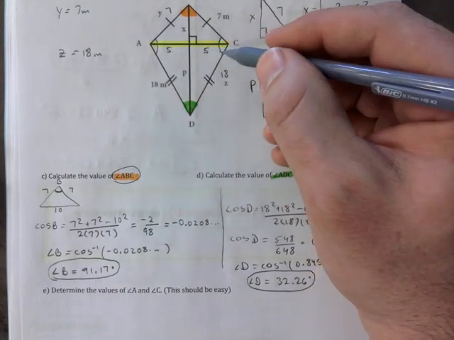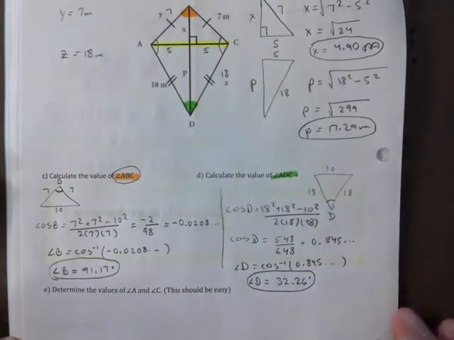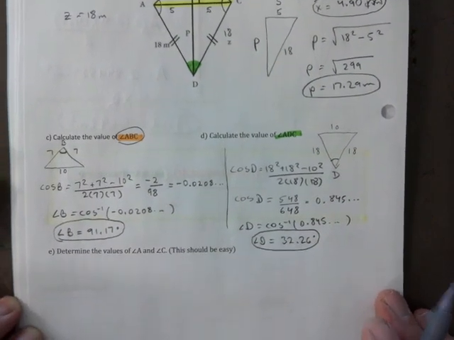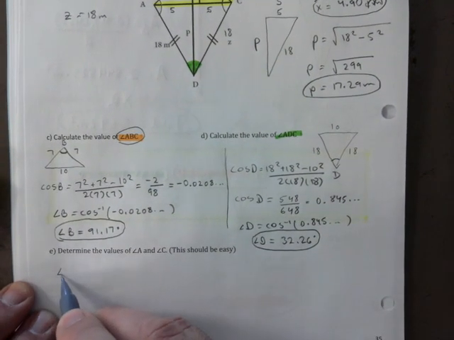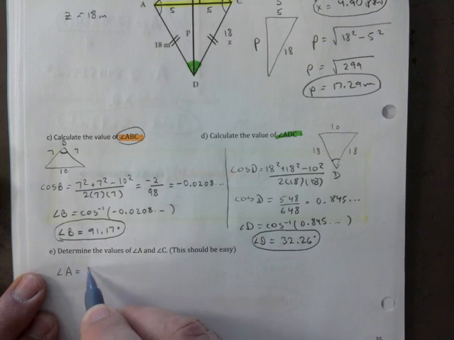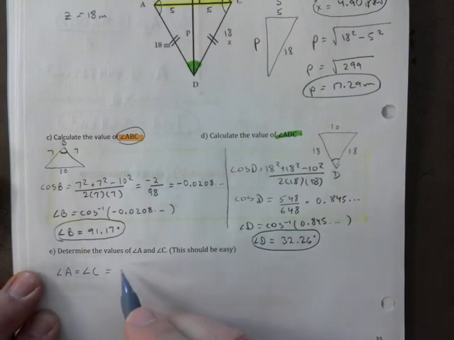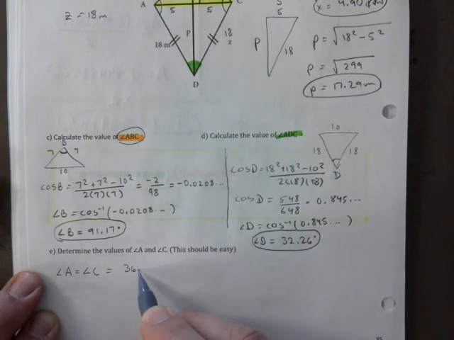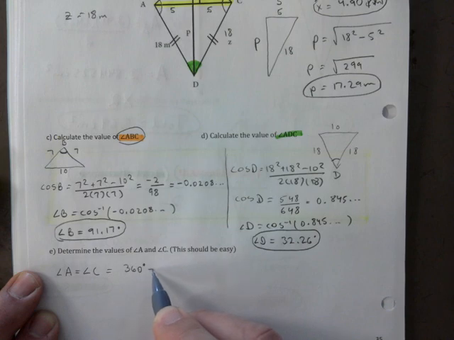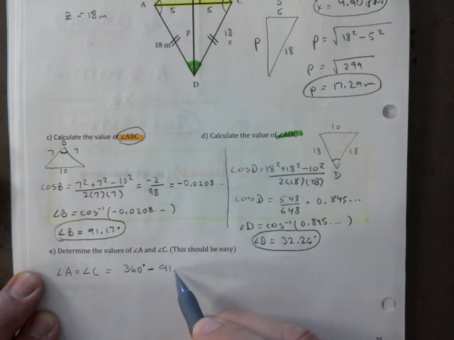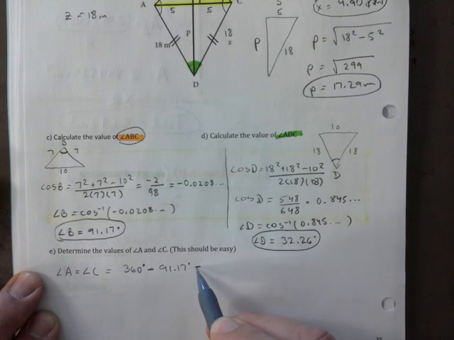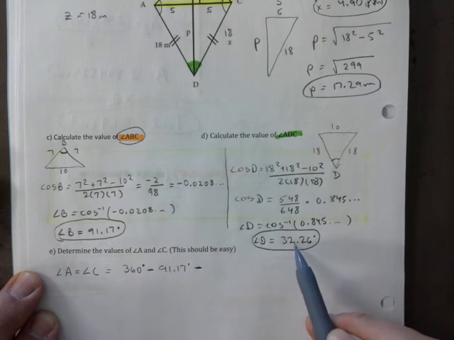They're equal to each other. So watch what I'm going to do. It's similar to isosceles, but I'm going to say that angle A is the same thing as angle C. So I don't need to find them individually. I can just do it all in one shot. I'm going to go 360 degrees minus this one that I found here. That's the top angle minus the bottom angle here.